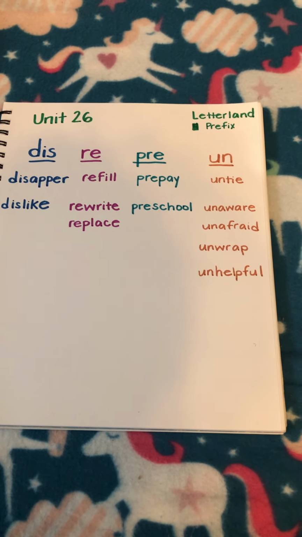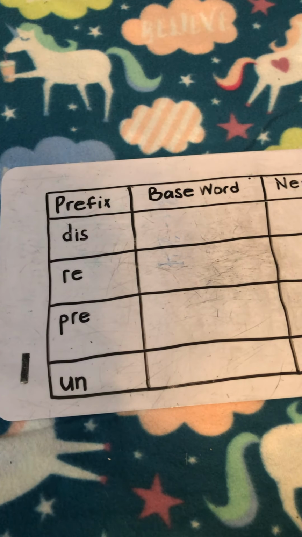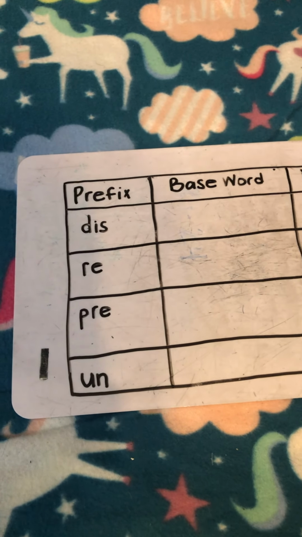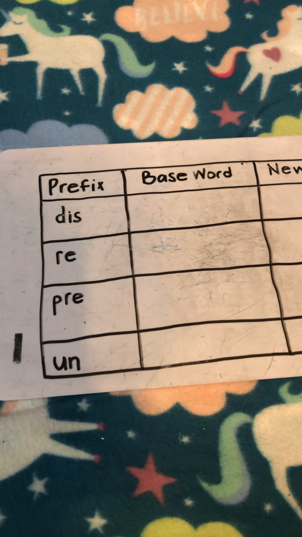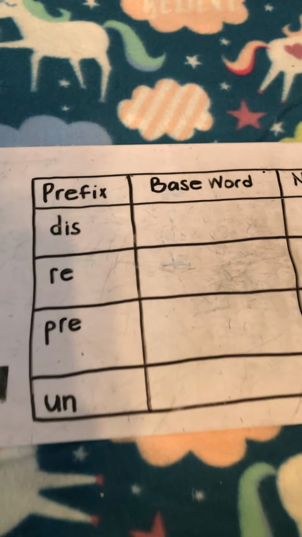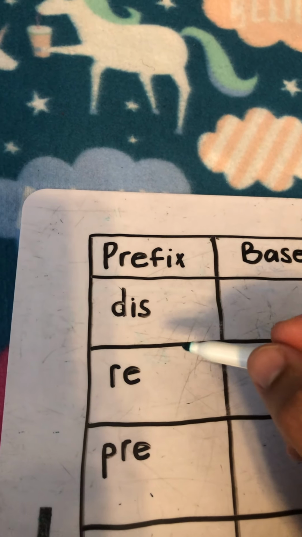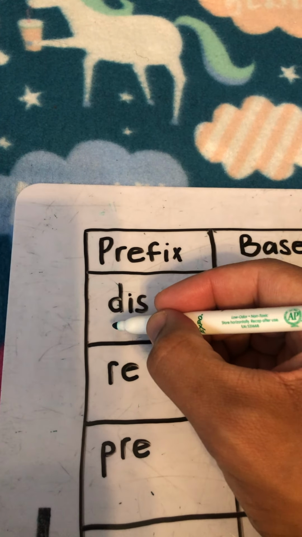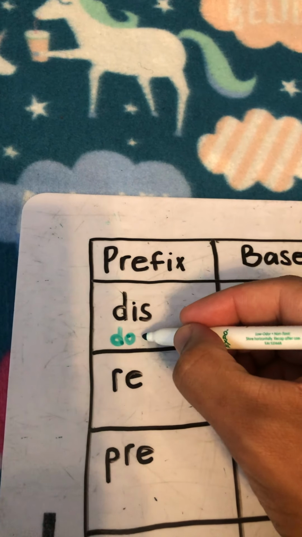I'll show you guys a little bit of what I mean. Here are some of my prefixes. Well, they're not mine, they don't belong to me, but they're definitely prefixes that are going to help us during this week. Each prefix that we see has its own special meaning. I'll start with my first prefix, dis. In this case, when I see the prefix dis, I know that it means do not.